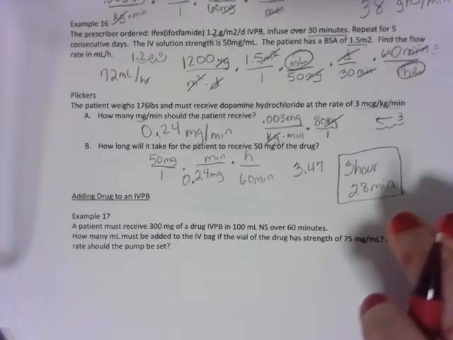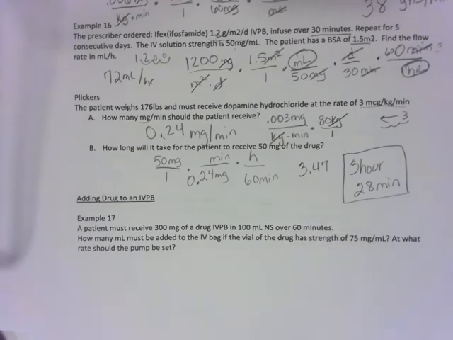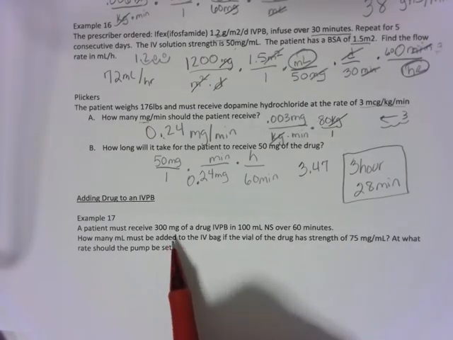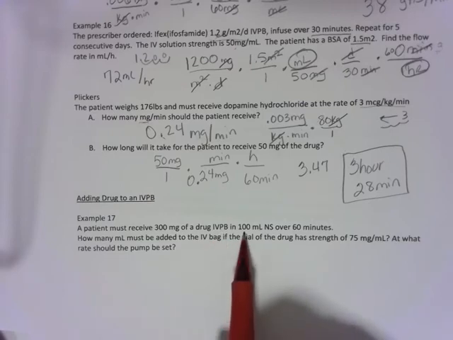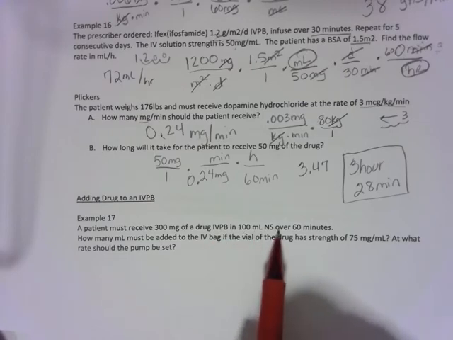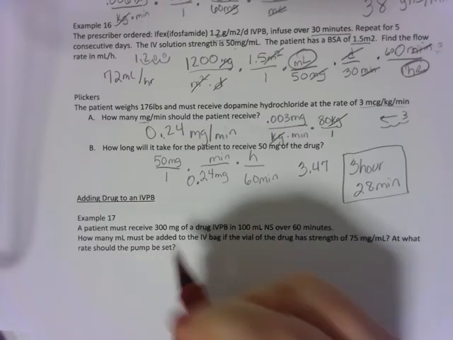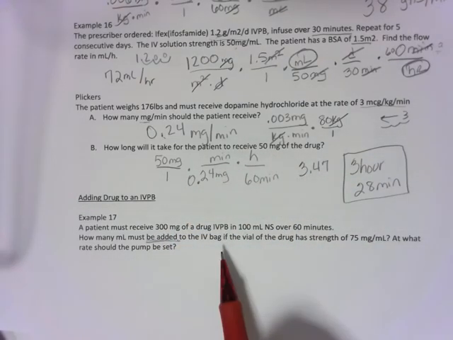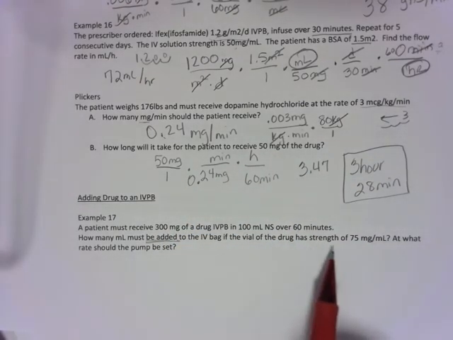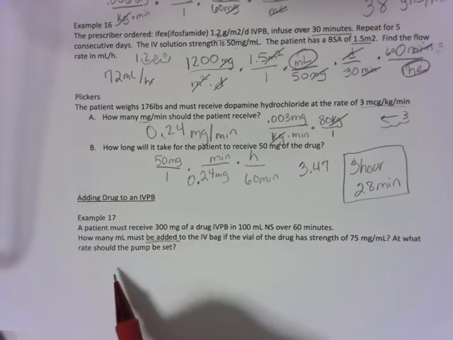And then in example 17, we have 300 milligrams of an IV drug in a piggyback in 100 milliliters normal saline that we're putting over an hour, 60 minutes. How many mLs must be added? That's a key word right there. To the IV bag if the vial has 75 milligrams per ml. So we're actually finding the pump setting.